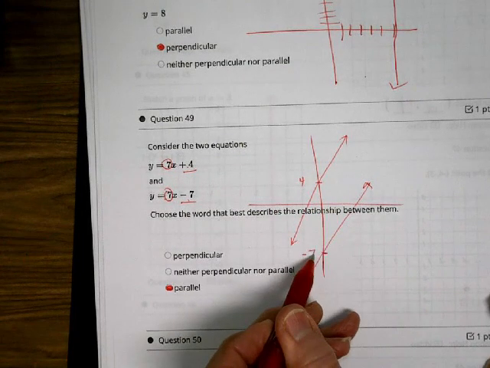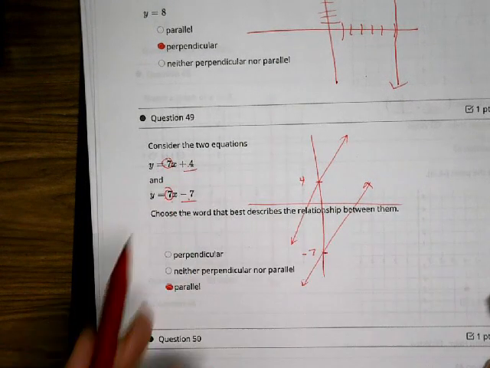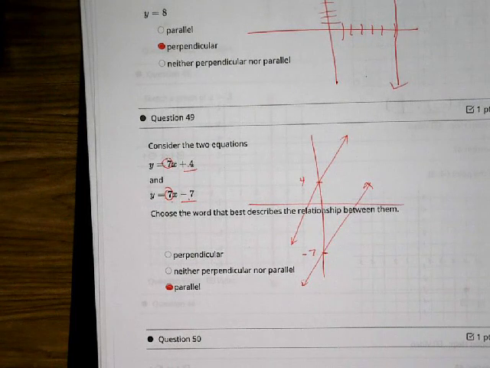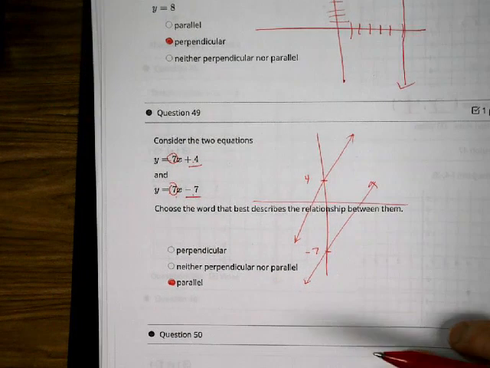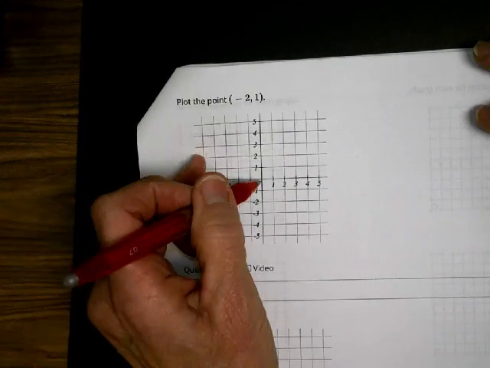That's a really rough sketch, but they both have the same slope. Depending on your understanding of equations of lines, you could graph it or just know same slope, different y-intercepts, they're parallel.